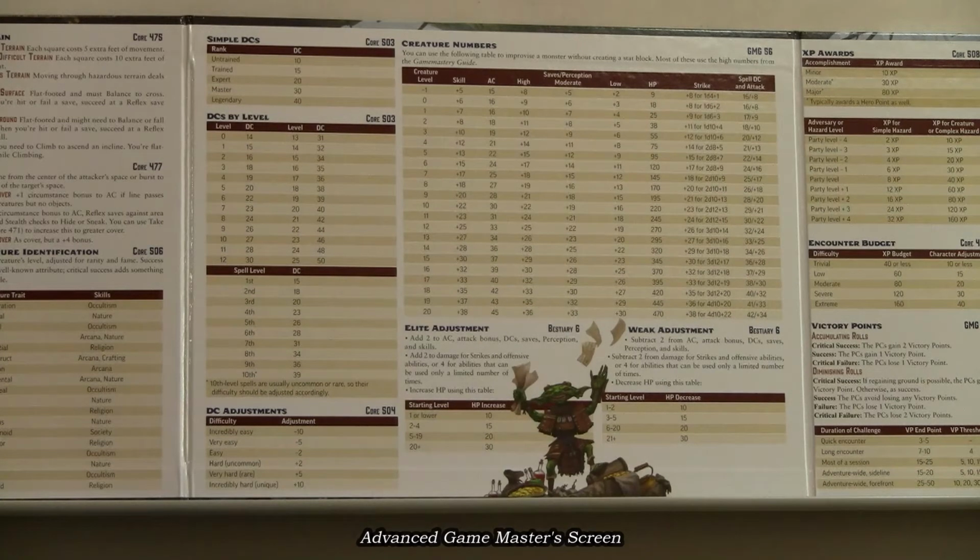And one of the great organizational things that they've done is they have included the elite adjustment and weak adjustments immediately below the creature numbers table. Brilliant job, Paizo. I have to give you credit for that. So, if you need to ad hoc a creature in an instant, this section of the Advanced Game Master screen is extremely, extremely useful. But I do need to throw a quick caveat.